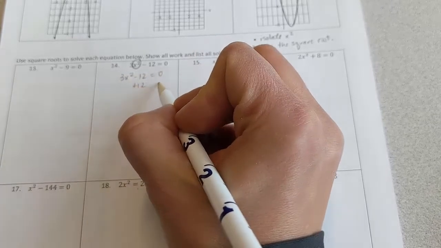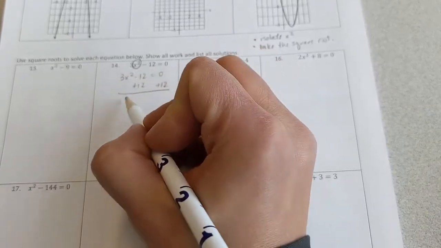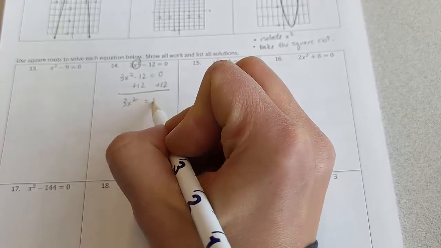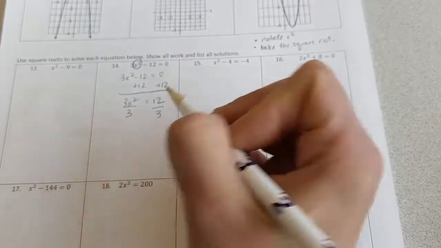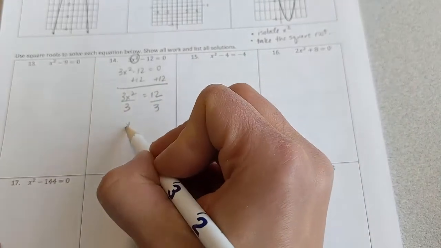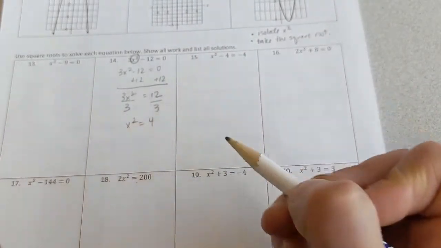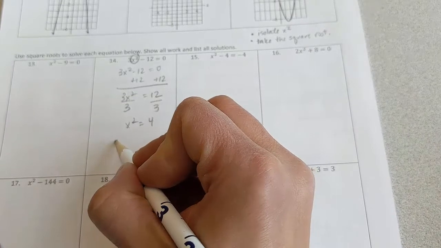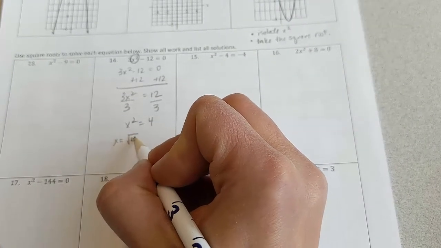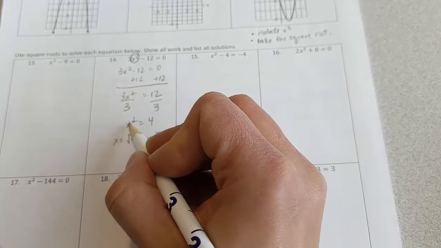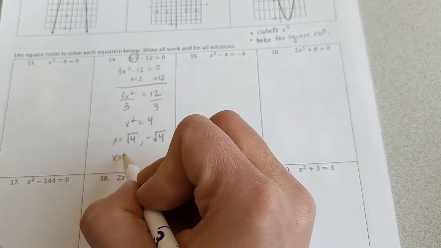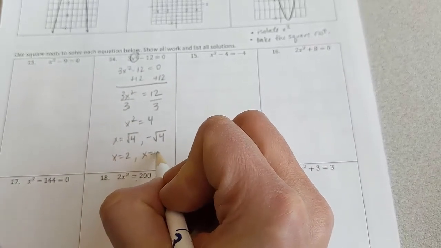I'm going to add 12 to both sides. And now I've got 3x squared equals 12. I'm still isolating that x squared. I want it by itself. So divide by 3. X squared equals 4. So x is going to be the positive square root of 4, or it could be the negative square root of 4, because there's two solutions to this, right? So that's x equals 2, or x equals negative 2.